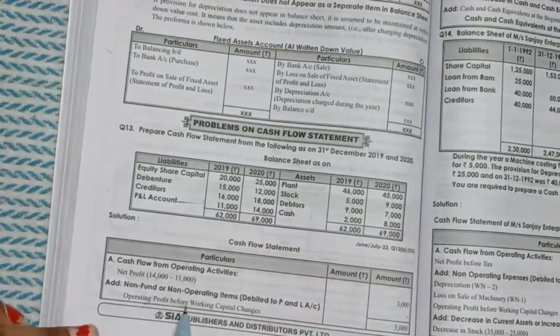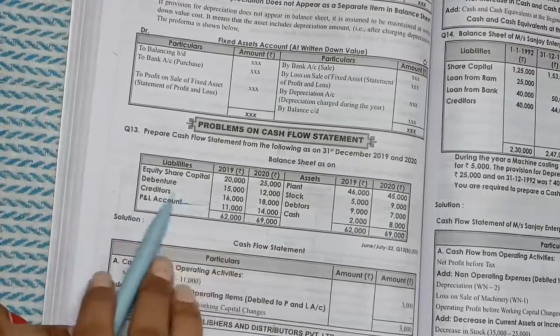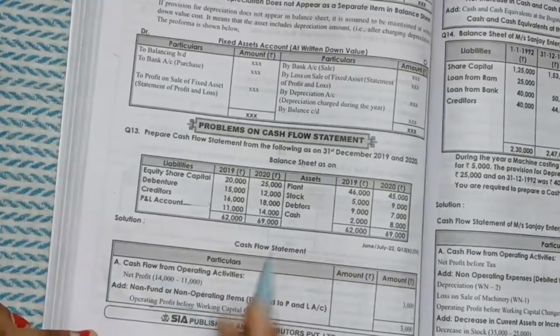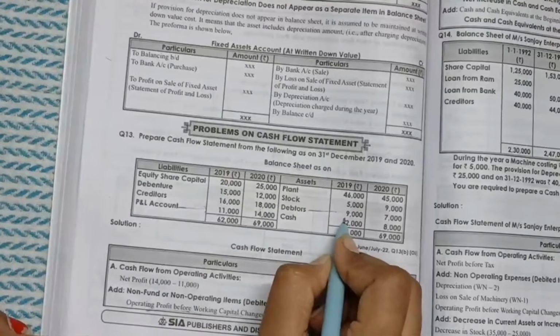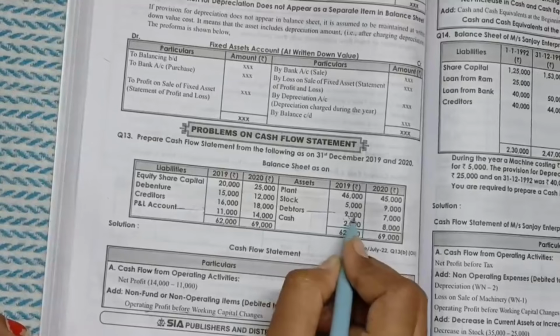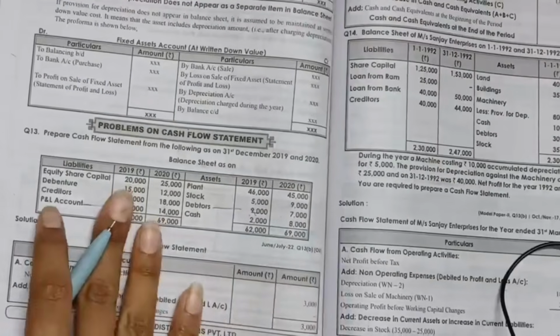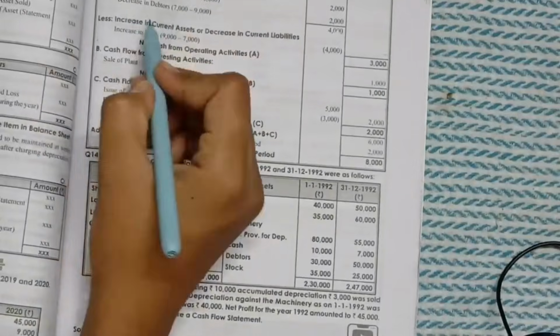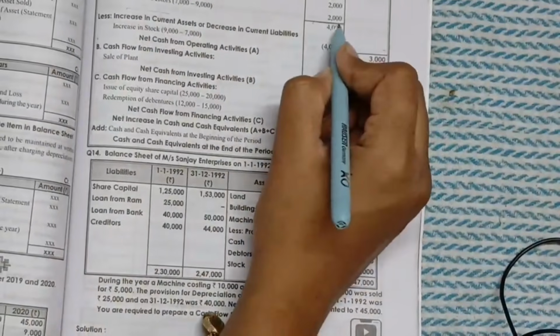Next, in operating profit before working capital changes, here we are not having any depreciation, we are not having any loss, so we go directly. Now you see, are current assets increasing or decreasing? Debtors compared to last year is decreasing. When a current asset is decreasing, we need to add it. So decrease in debtors, how much? 2,000. That's why we are adding.